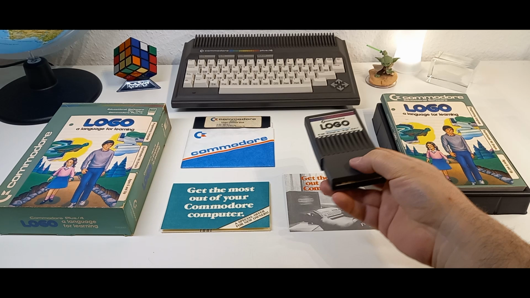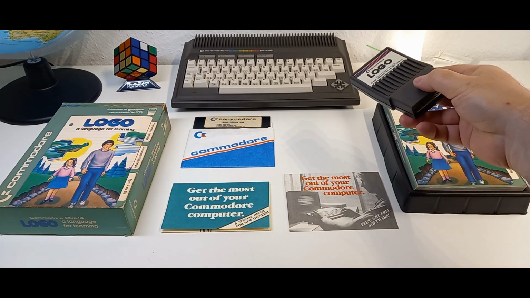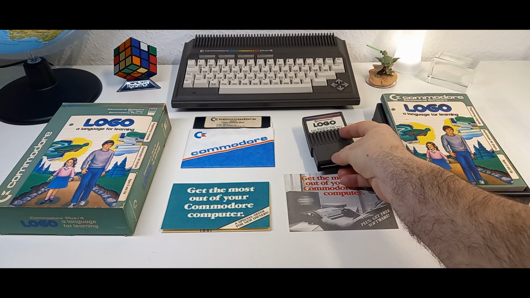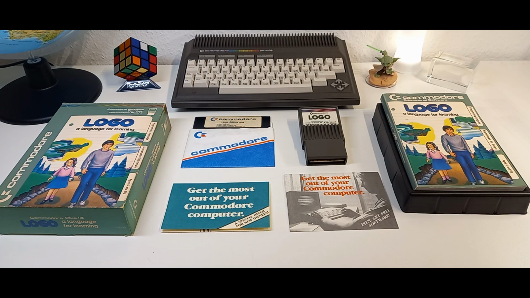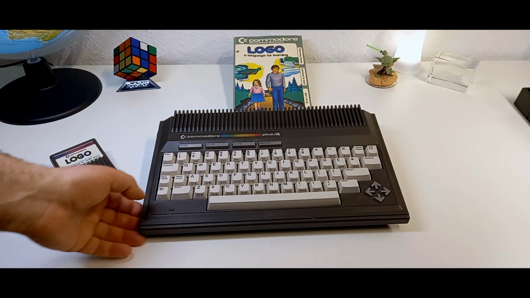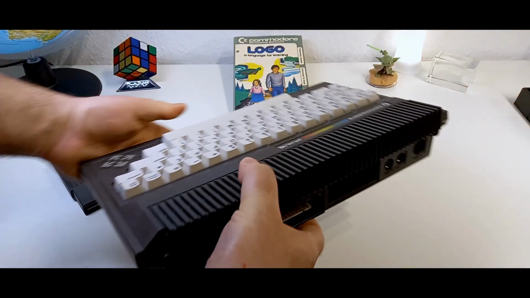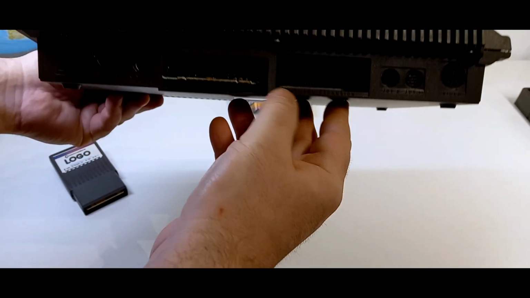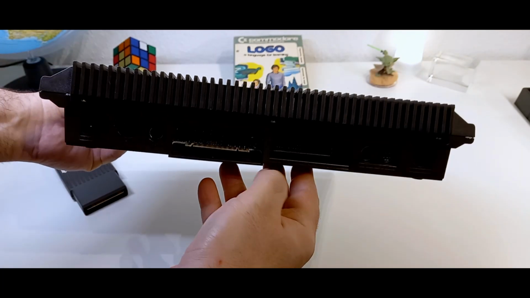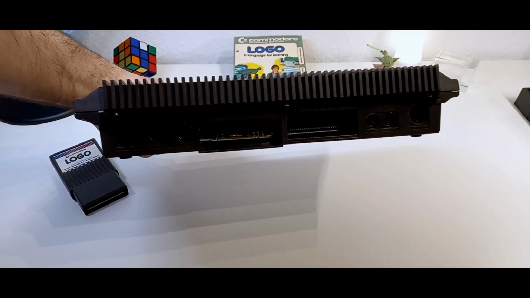We will try out the cartridge. First, we will put it into the Commodore Plus 4. I will show you this in a minute. And here's our friend, the Commodore Plus 4. And at the back we have this expansion port next to the user port.